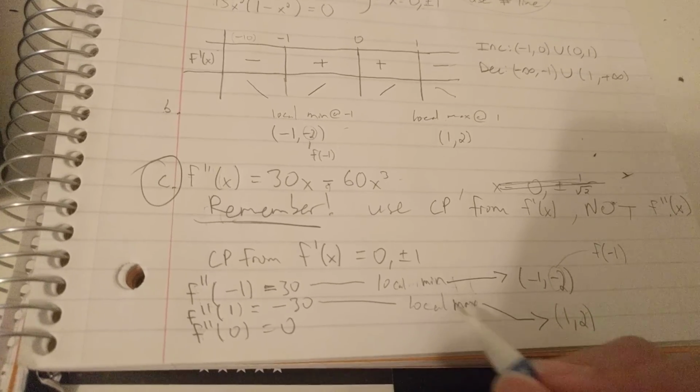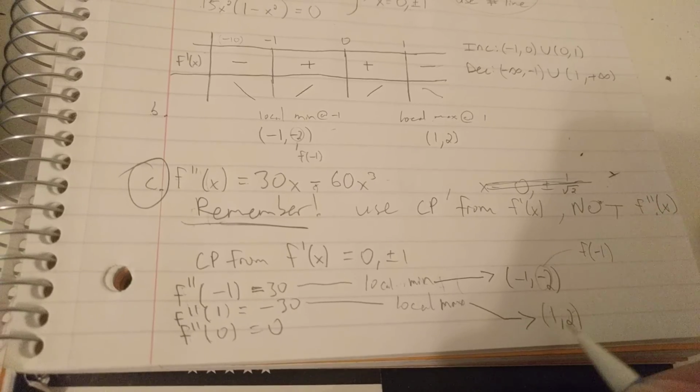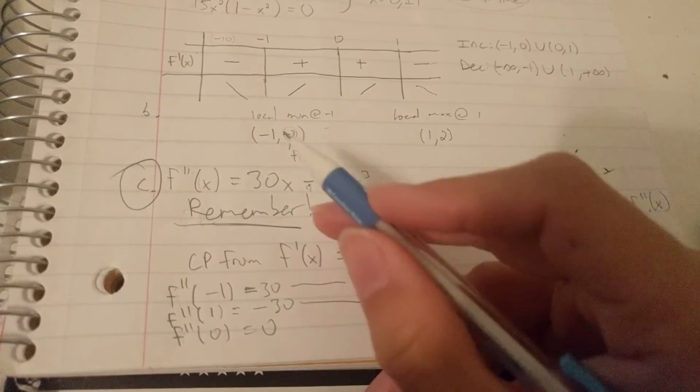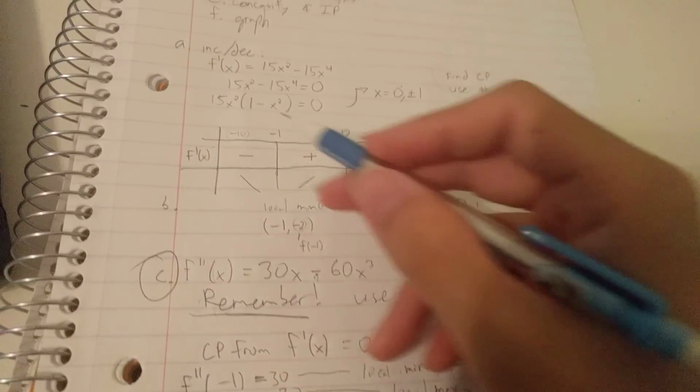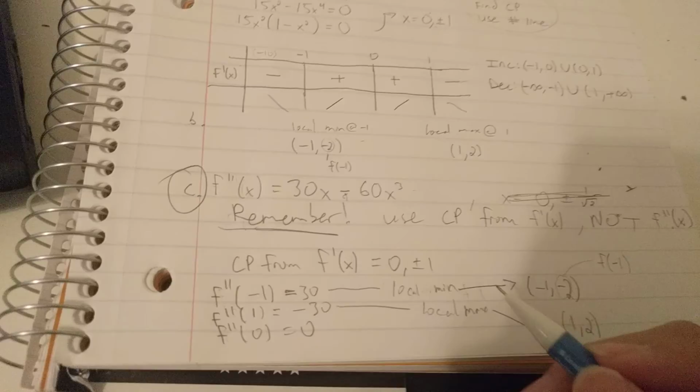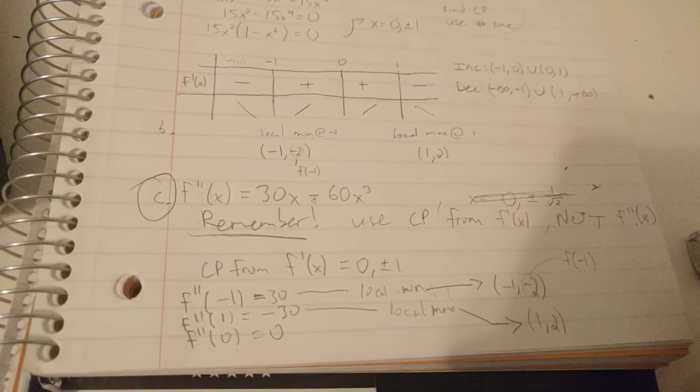I know it's confusing, no? And then you're going to get 1, 2. And if you look right here, it's the same answer as that, see? So there's two ways of doing it. You can do the first derivative, or you can do the second derivative, okay? That's how to find your local min or max, okay?